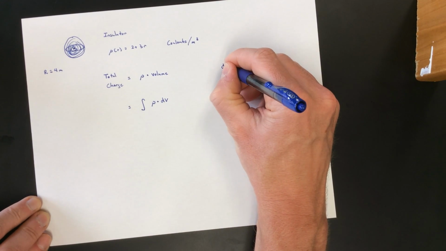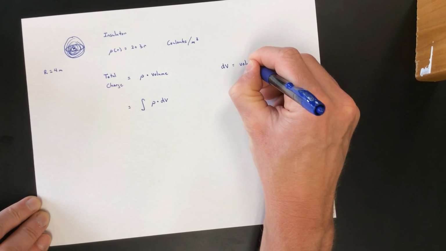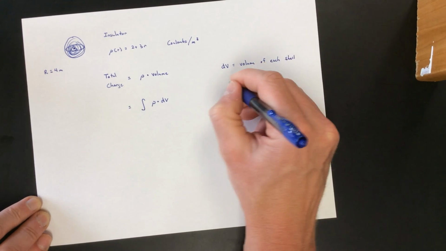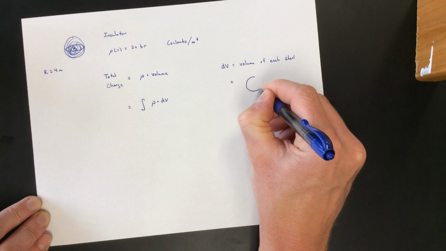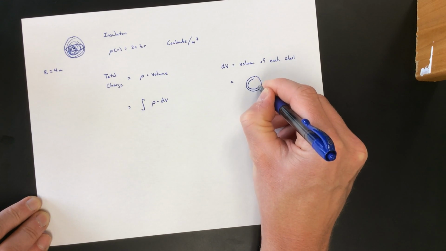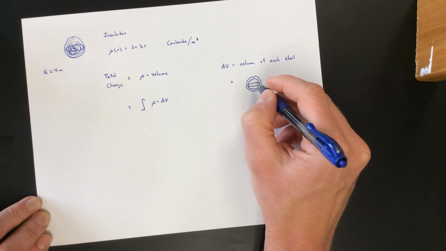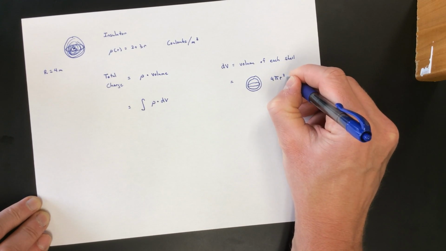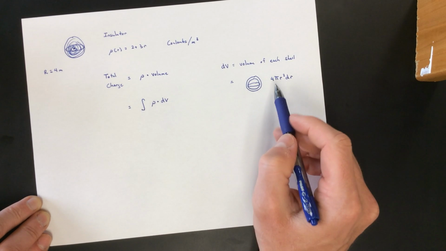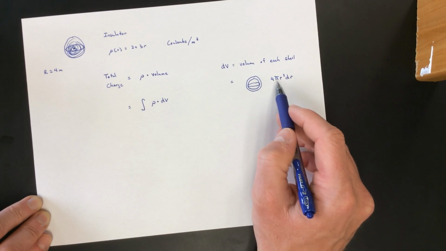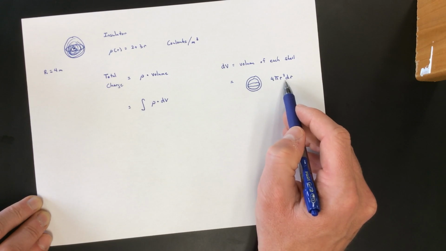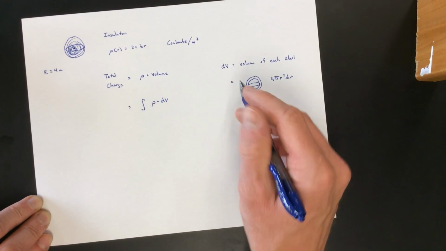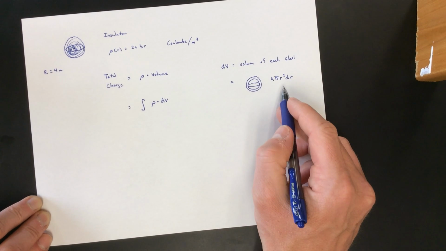And here, dV is the volume of each shell. And if you think about the volume of each shell, right, make these shells. Okay, that's a terrible drawing, but you're going to have to bear with me on that. It's 4 pi r squared dr. The surface area of each shell, again these are spherical shells, is 4 pi r squared, and then dr is the thickness of each one, and so the volume of each one is 4 pi r squared dr. Also, if you just take the volume of a sphere and take dV, of course you get this same thing.